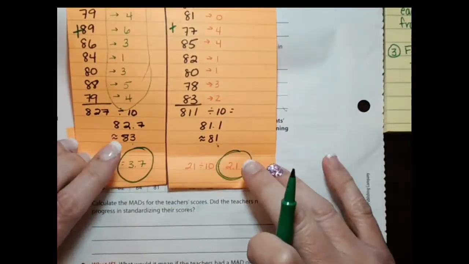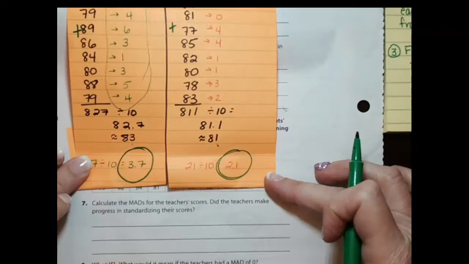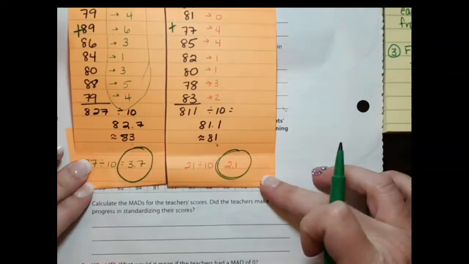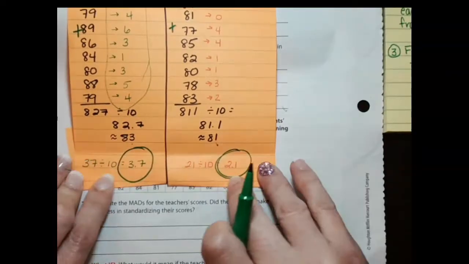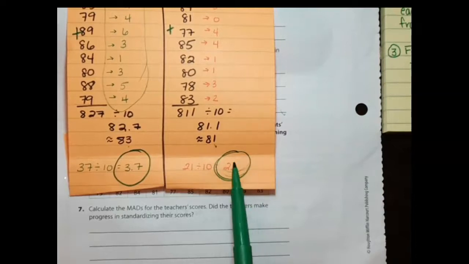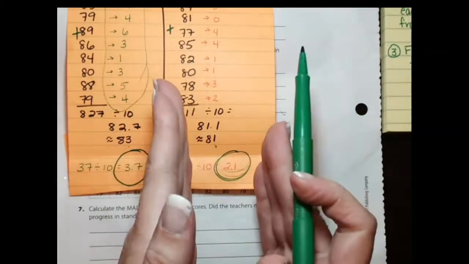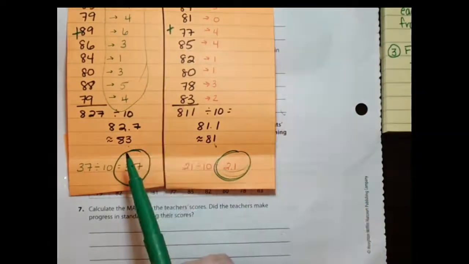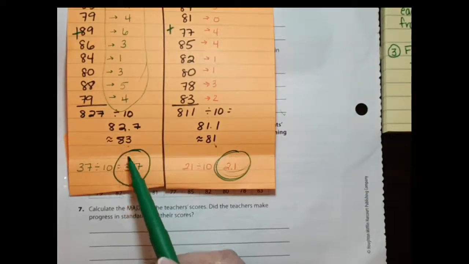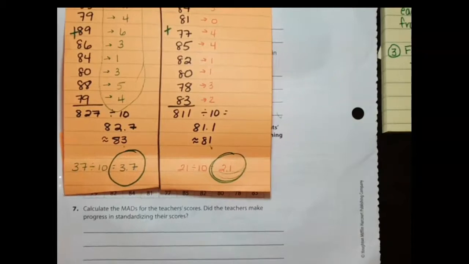Did the teachers make progress in their standardized scores? All right. So, well, they made progress in that their variability is less. So the range of scores is less. Their overall average, though, could have been higher here with the first round of testing.